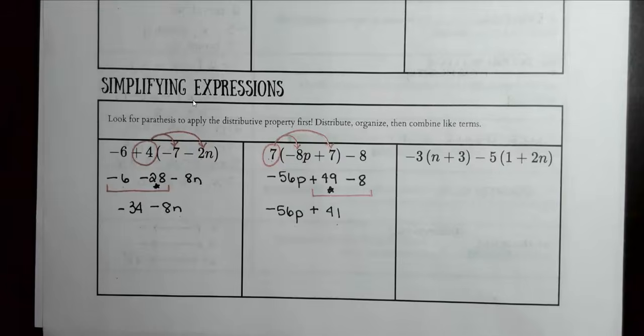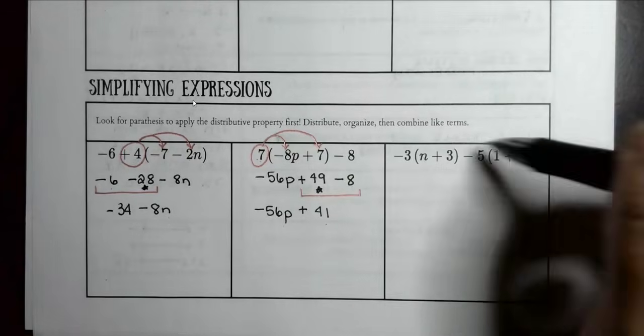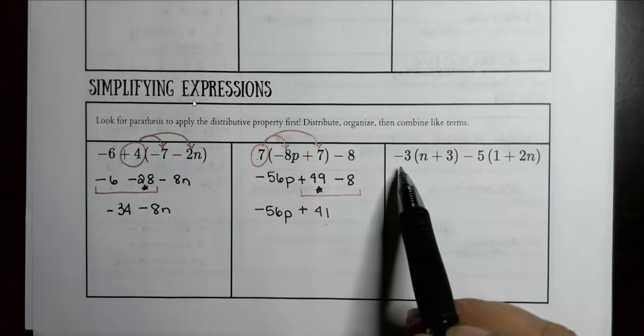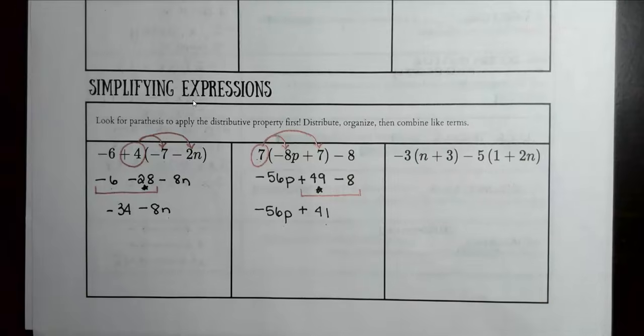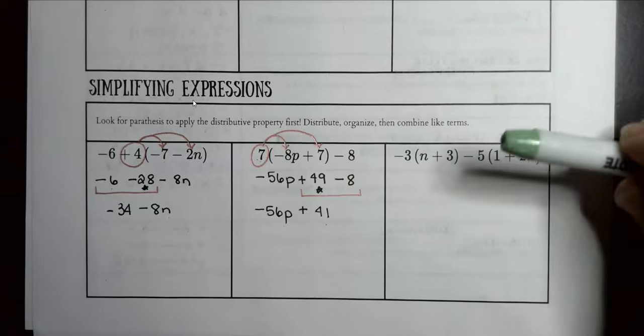All right, the last one is a little bit different because notice that it has two sets of parentheses. So it doesn't matter which one you do first, but since we naturally start on the left and work our way to the right, let's do this one. So if it overwhelms you to see two sets of parentheses and a whole bunch of numbers, then what we can do here is we can just cover this up and pretend it's not there.